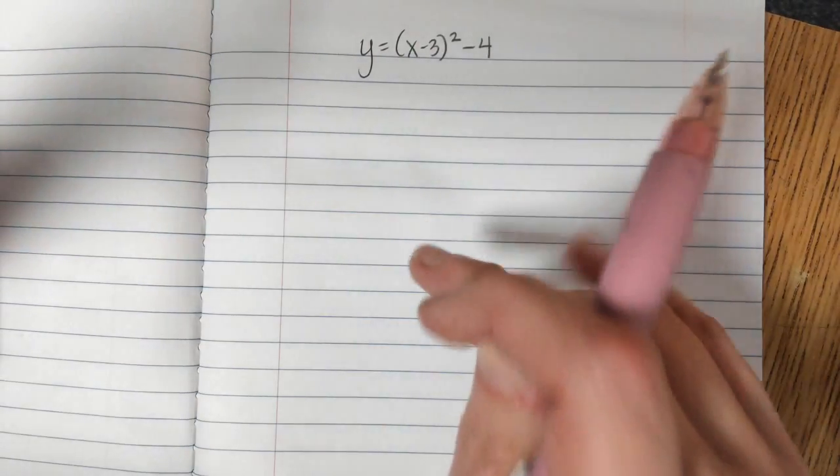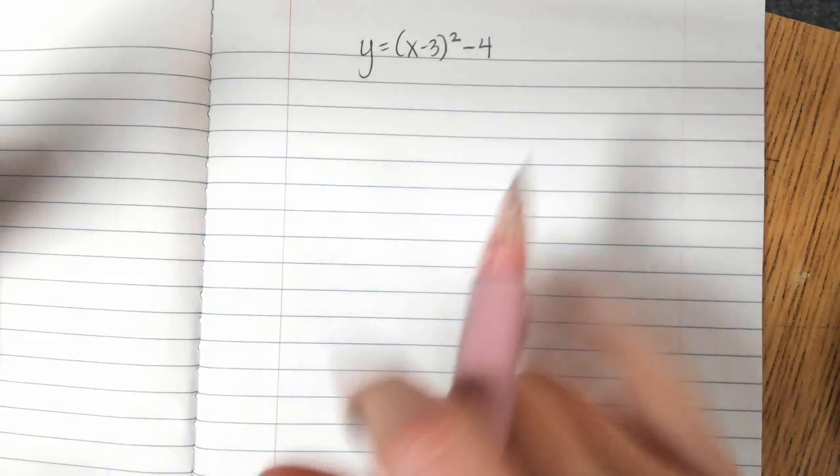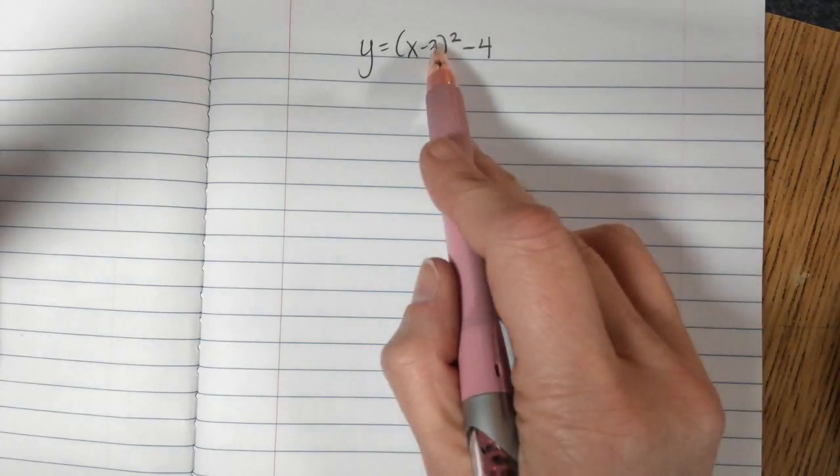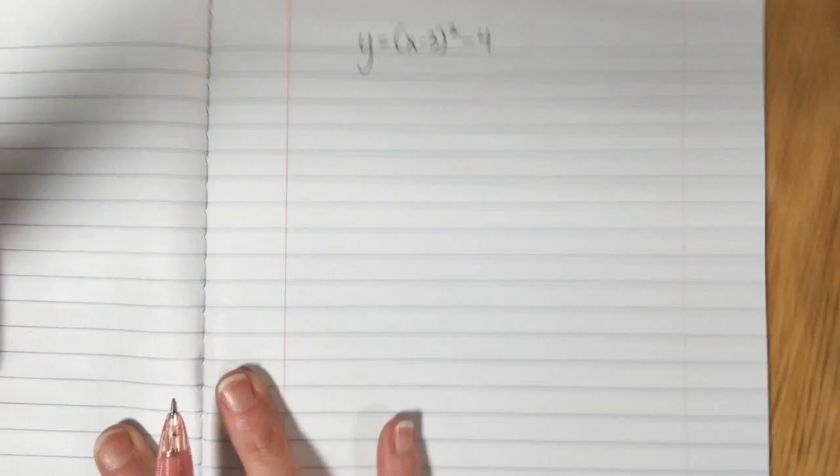To my knowledge, we're not going to go from standard form back into vertex form. I'll confirm that, but I'm pretty sure you're only expected to go in this direction, to go from vertex to standard form. So I'm going to show you how to do this. It's actually really, really easy.